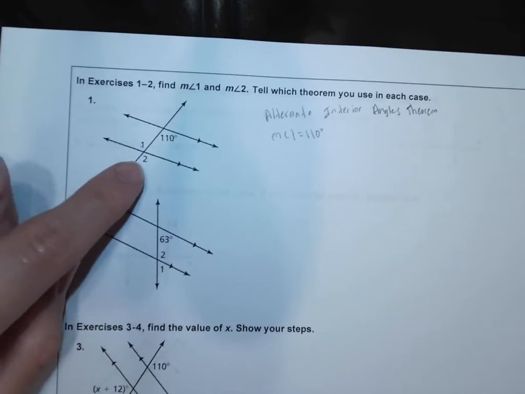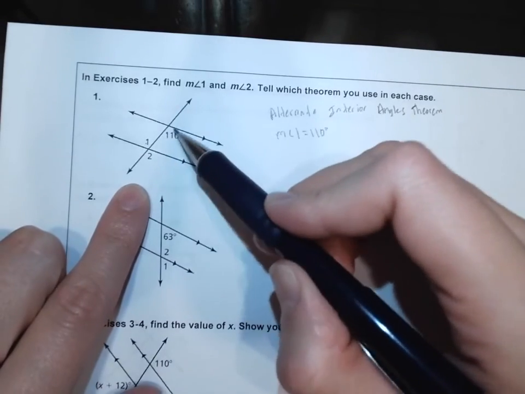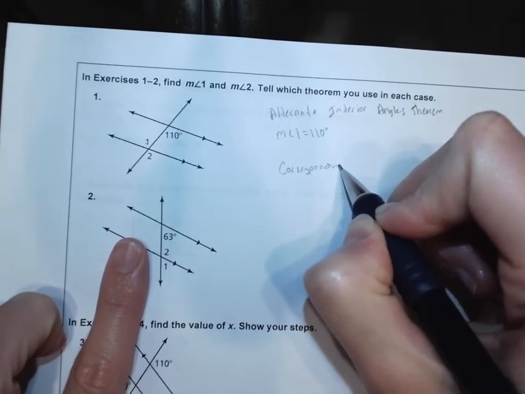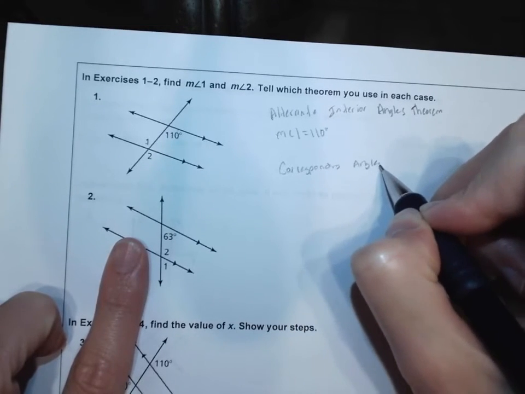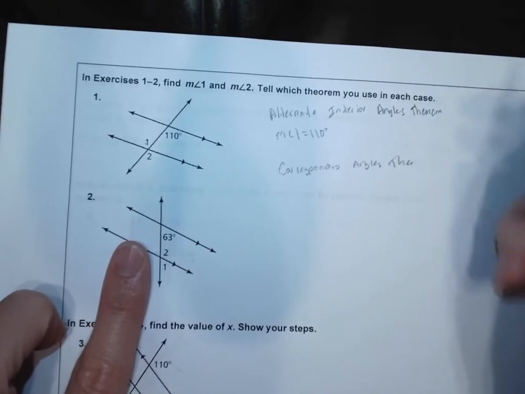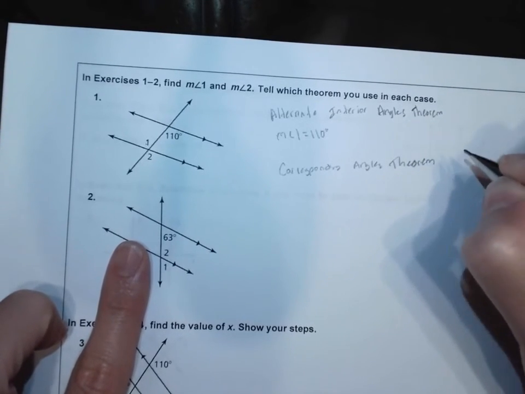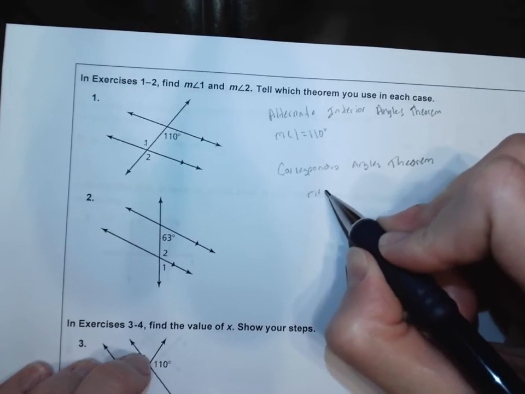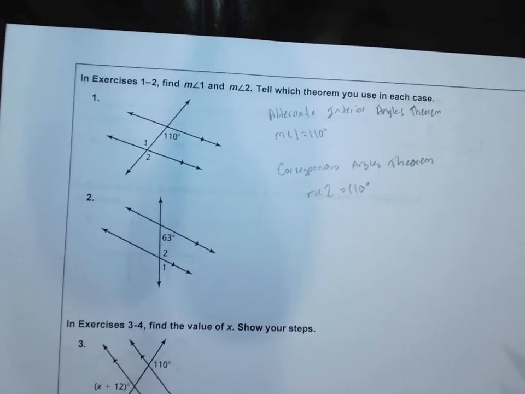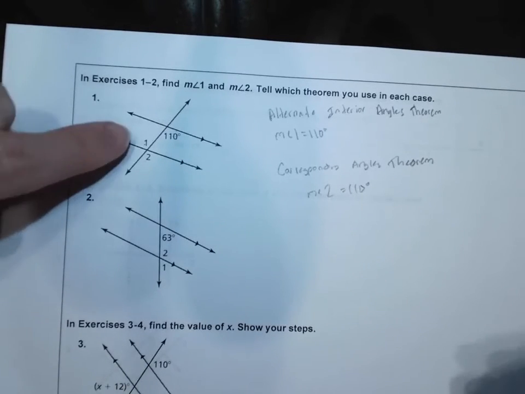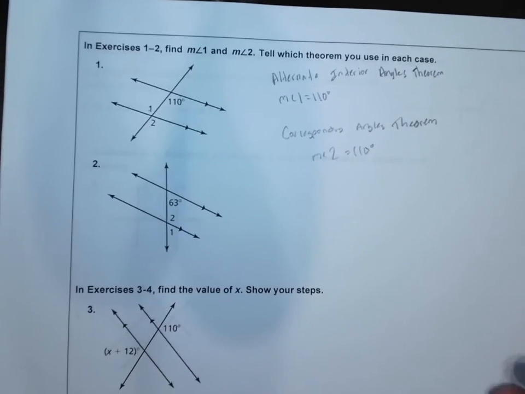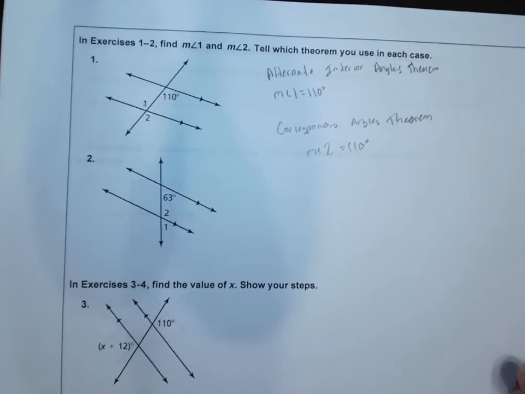Now if we look at angle 2, these two angles are corresponding angles. So the corresponding angles theorem tells us that the measure of angle 2 is also 110 degrees, which we could also get because we know that angles 1 and 2 are vertical angles, so it makes sense that they're congruent. But we're going to practice these theorems we're just learning today.